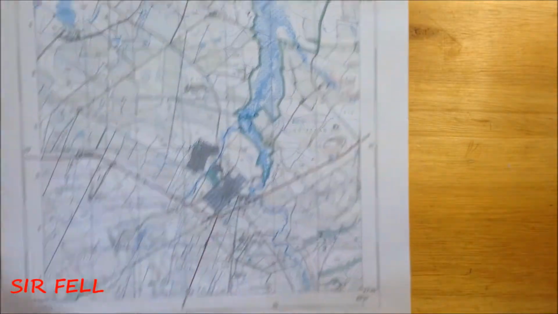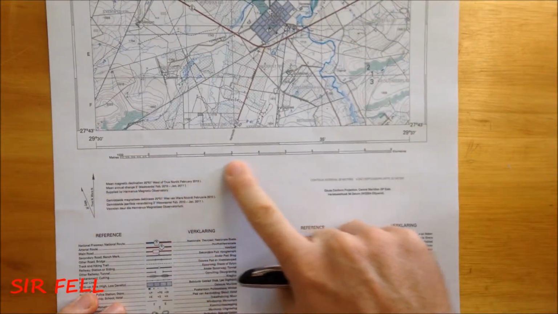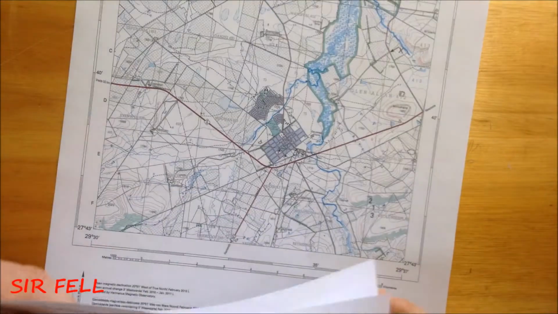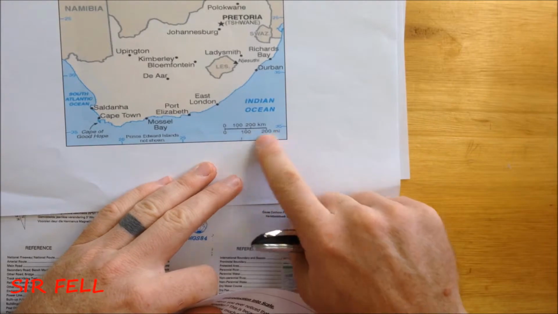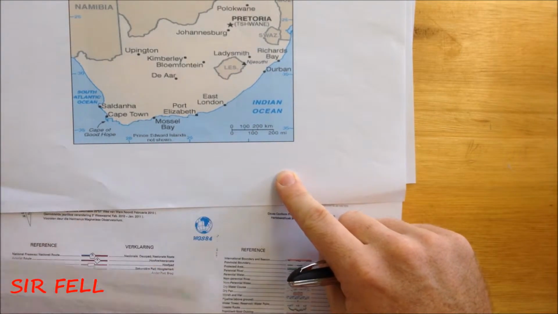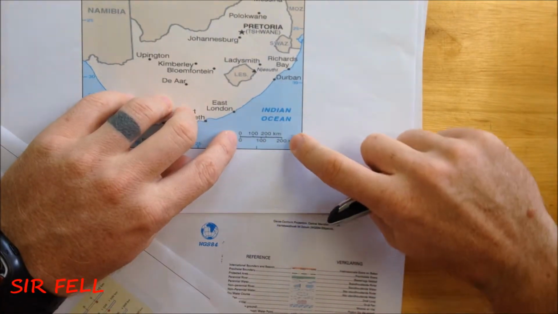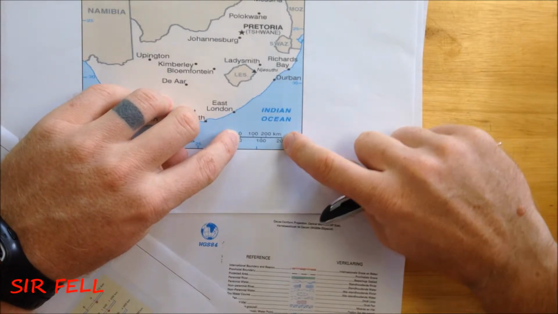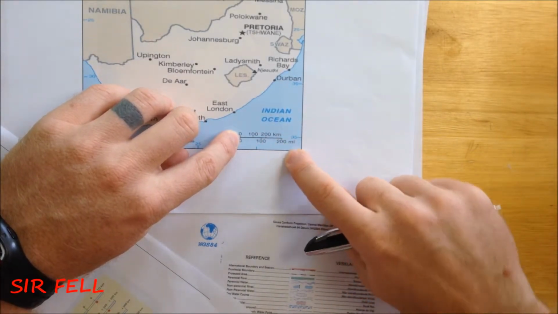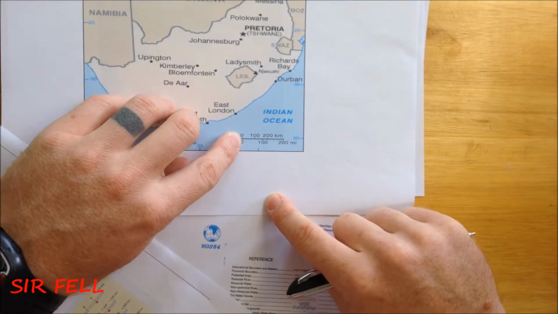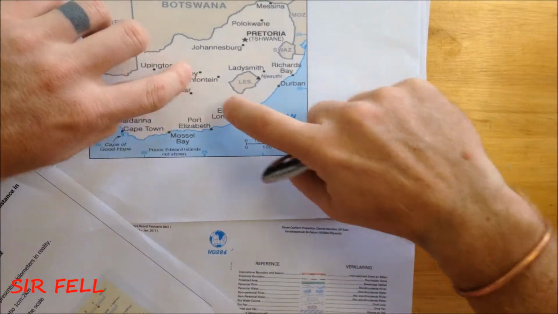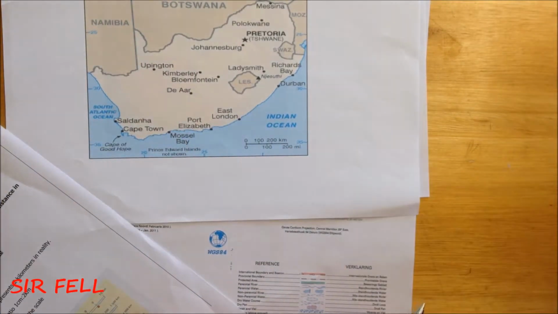If I was to look at my nice big map again, there's a very long line scale at the bottom. Maybe it's a bit too big for us. Let's look at this map that's in your notes. Over here I can see there's a line scale. What that line scale is showing me is that that distance is equal to, on the bottom, 200 miles, and that distance is equal to 200 kilometers. So if I travel that distance on the map, it's 200 kilometers.